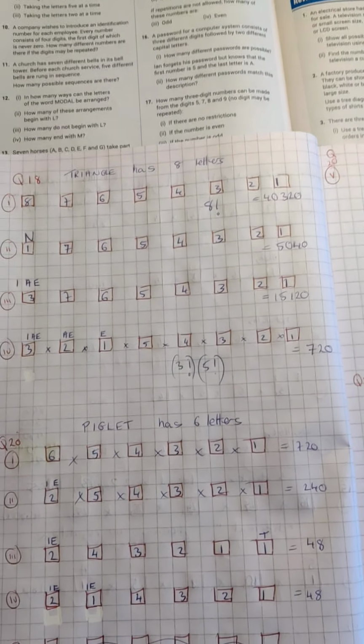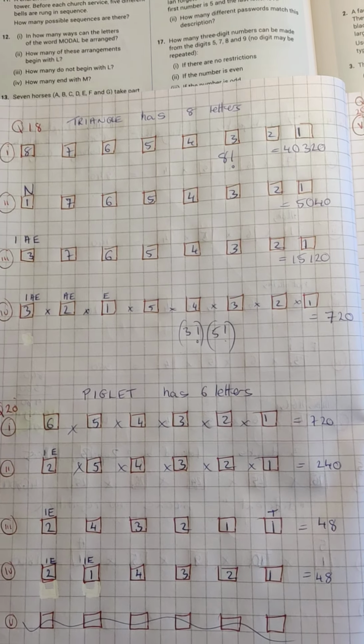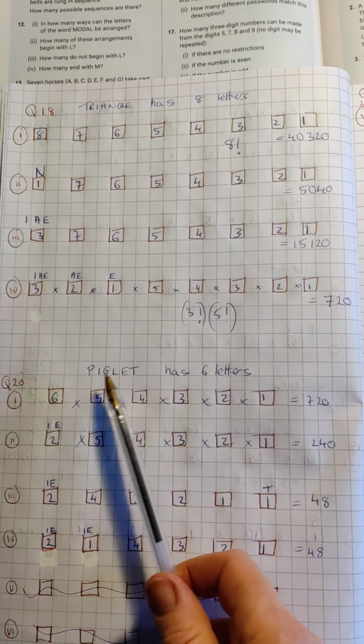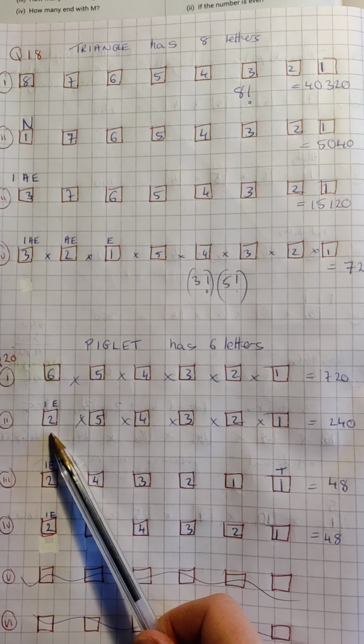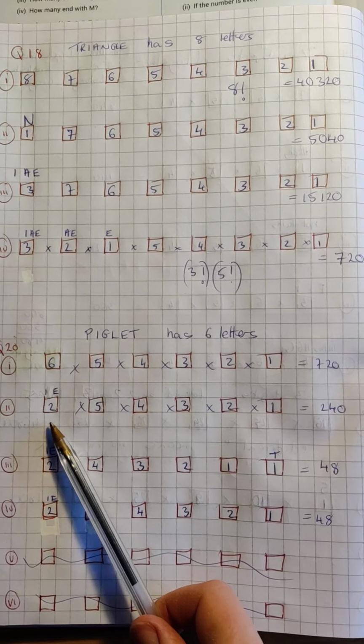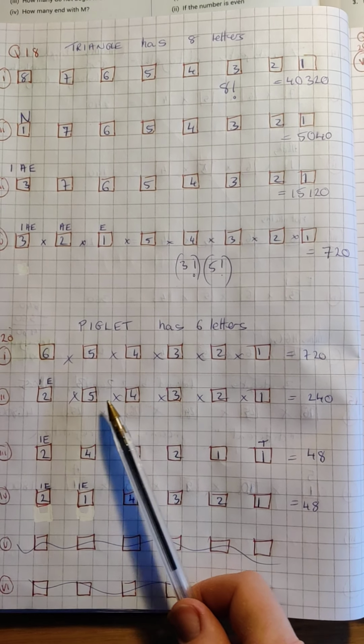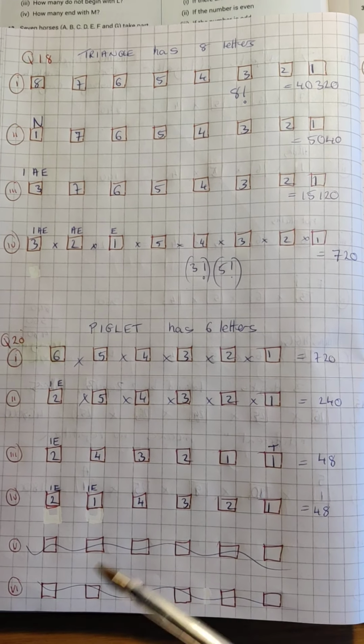And part 2 of question 20. If the arrangements must begin with a vowel, well, I and E are the two vowels, so I've put in two choices there. My two options, I and E. And then once I've used I or E, I'm left with 5 letters, 4, 3, 2, 1, as we did before.